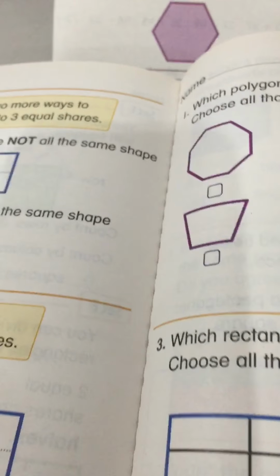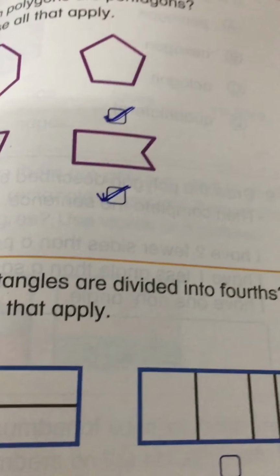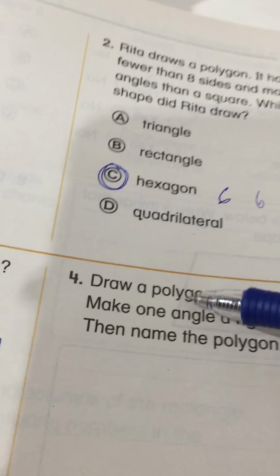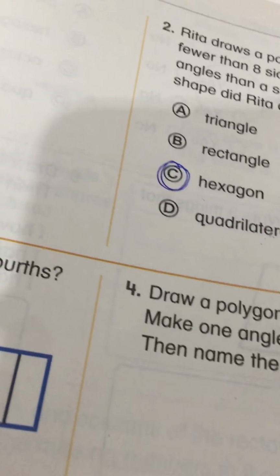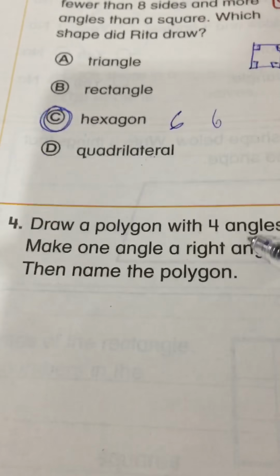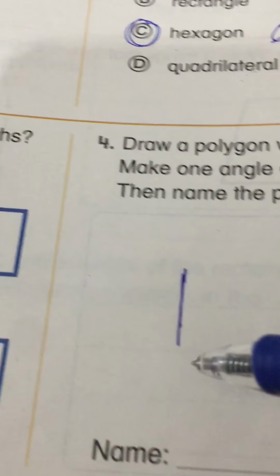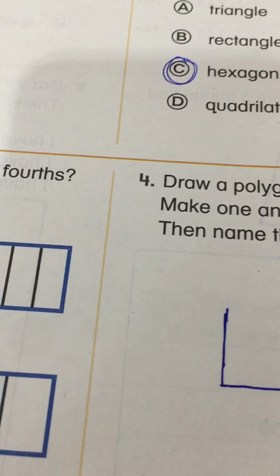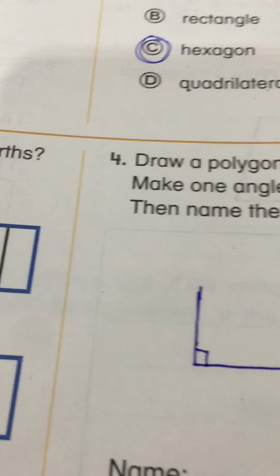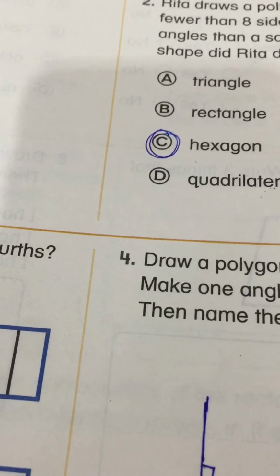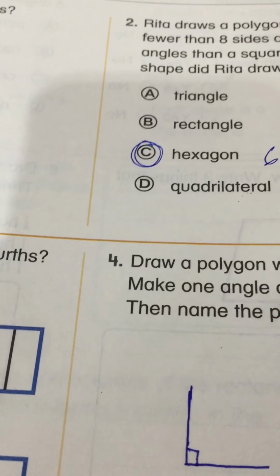So skip number 3 because we did not take this lesson, and draw a polygon with 4 angles. Make one angle a right angle and then name the polygon. So I can draw this shape easily because they said I know what to have. So 4 angles, and one of them is a right angle, then I can start with that one. So this is the first side, and I can make a right angle by making this corner square. Then I can finish it any way, but I have to have 4 angles.